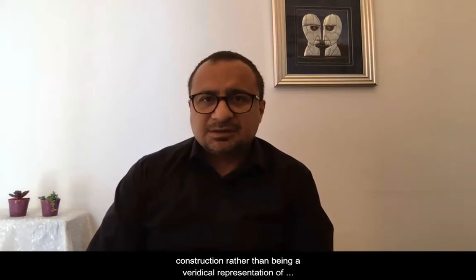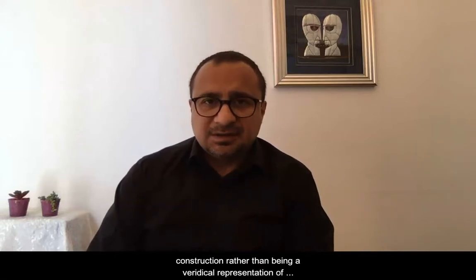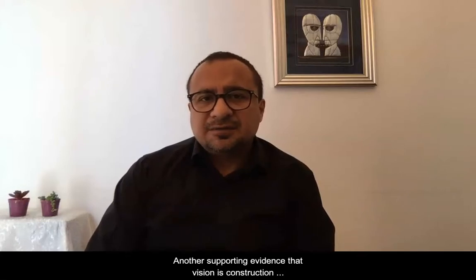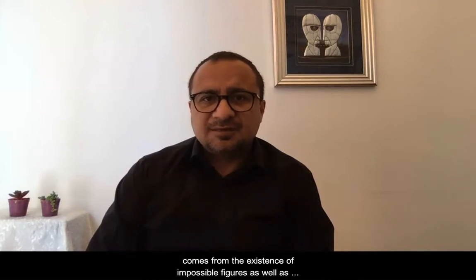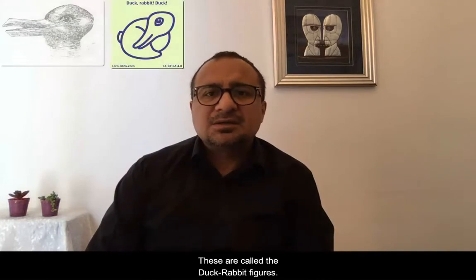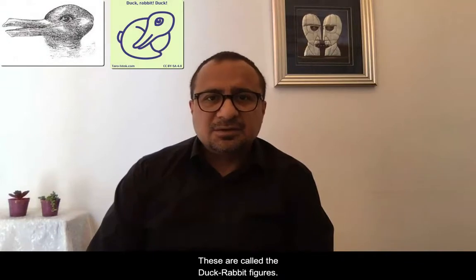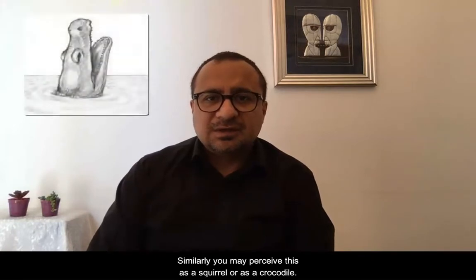For visual cognition research, the importance of visual illusions is that they show that visual perception is construction rather than being a veridical representation of the external world. Another supporting evidence that vision is construction comes from the existence of impossible figures as well as ambiguous figures. These are called the duck-rabbit figures, so you may perceive this figure either as a duck or as a rabbit. Similarly, you may perceive this as a squirrel or as a crocodile.